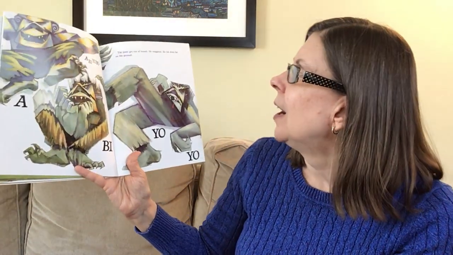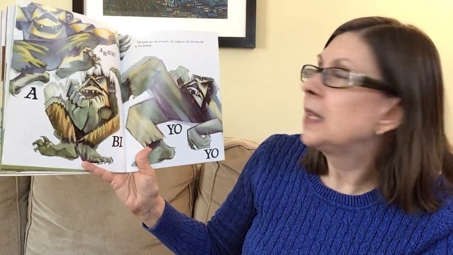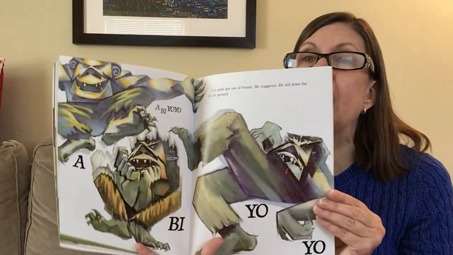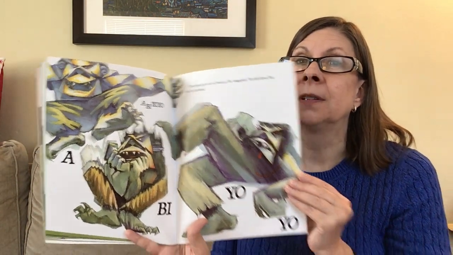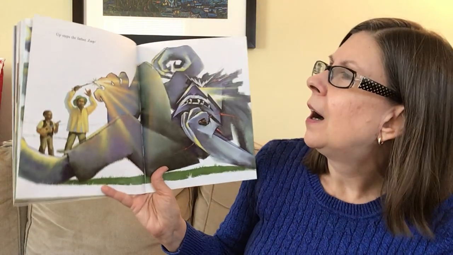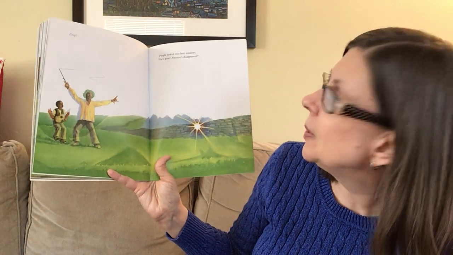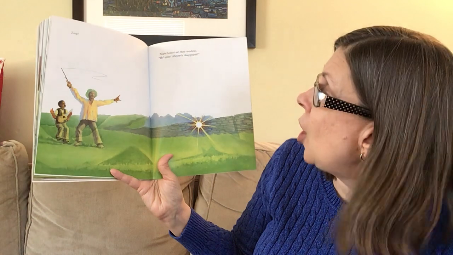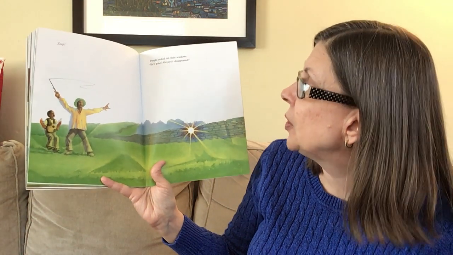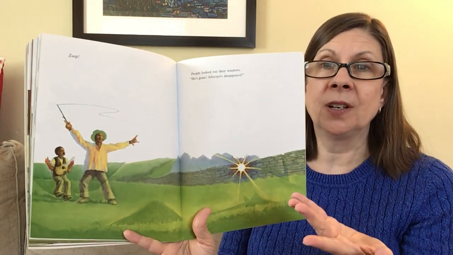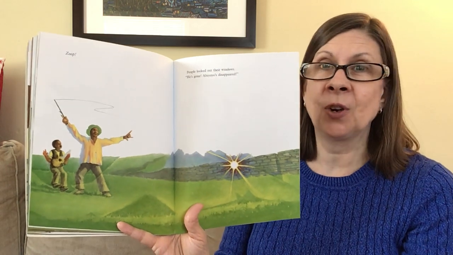Faster and faster. The giant got out of breath. He staggered. He fell down flat on the ground. He danced so hard and fast that he fell down. And now he's on the ground. Up steps the father, zoop. Zoop. People looked out their windows. He's gone. Abby Yo-Yo's disappeared. He's not there anymore. He disappeared.